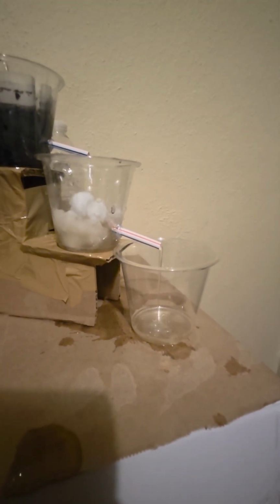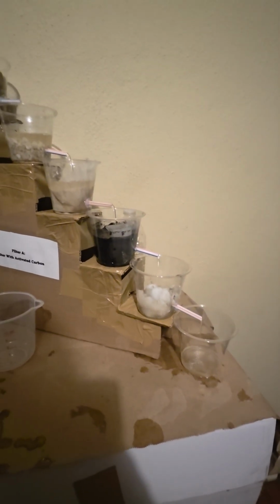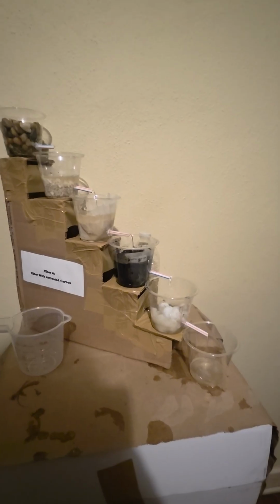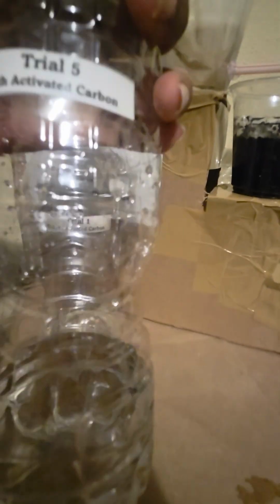Look how clear the water is. This is the results of trial 1. And this is the results of trial 5.